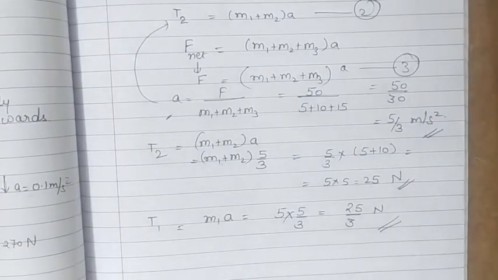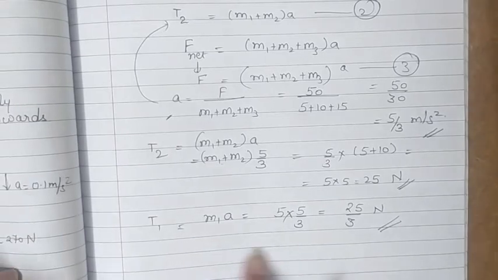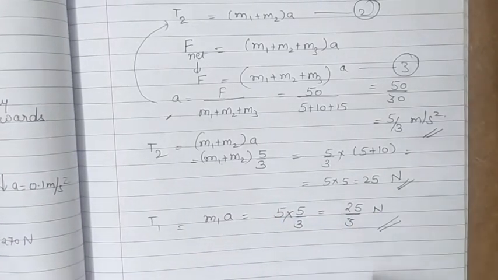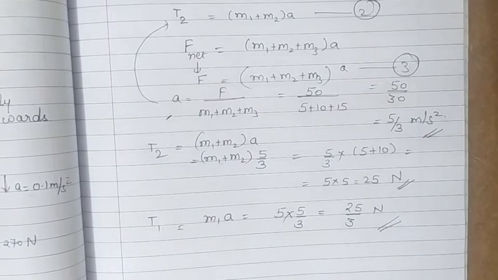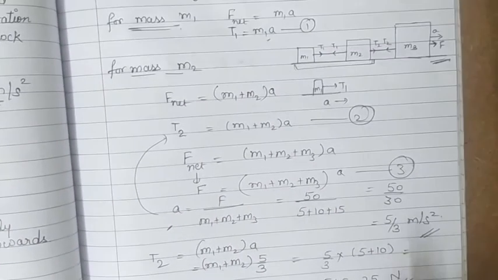In the question it was asked to find T1 and T2. So these are the required tensions in the string or the rope that we are using. That's how we have to solve this problem.